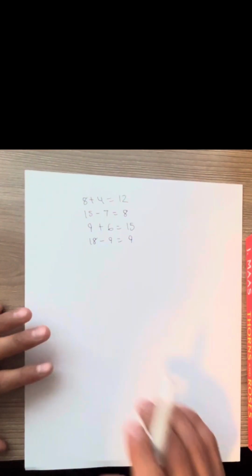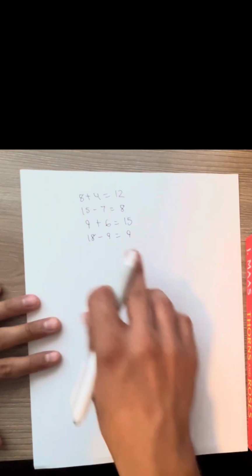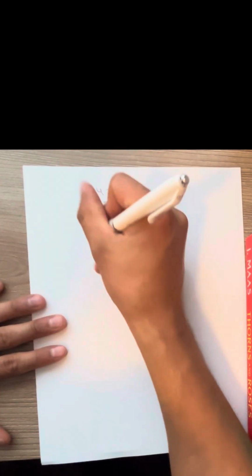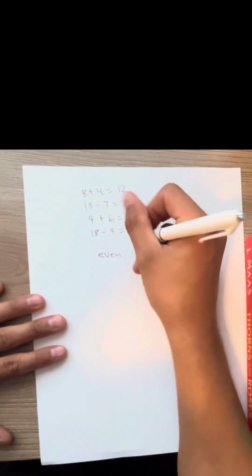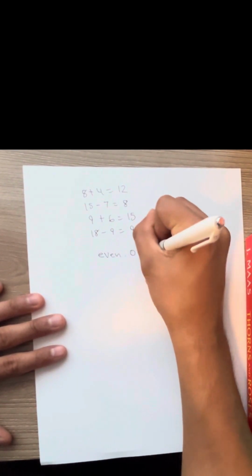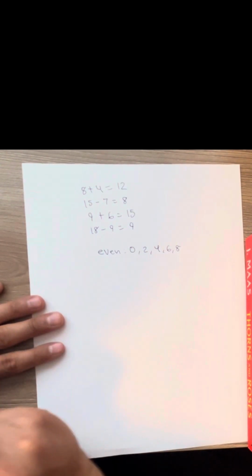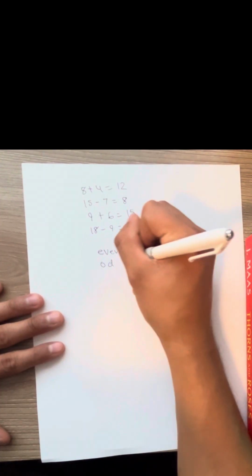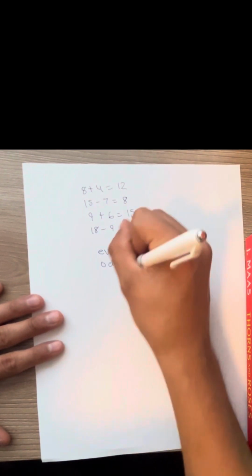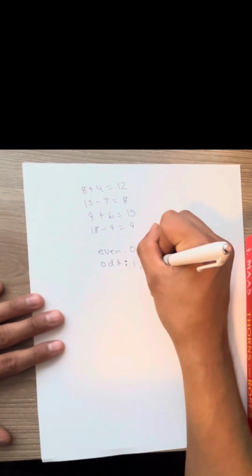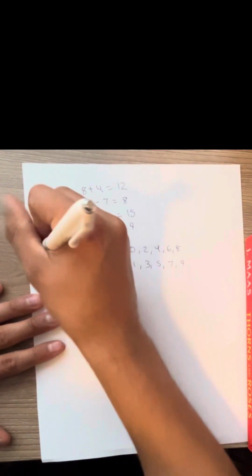So now that we have some equations, let's just check if they're even or odd. But let me give you a quick tip, okay? All evens end in 0. So evens end in 0, 2, 4, 6, and 8. Right, okay. And odds, they end in 1, 3, 5, 7, and 9. Okay, that's your tip.